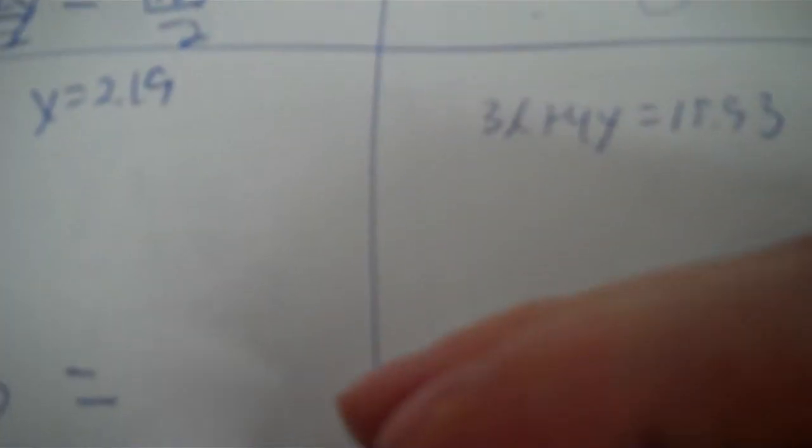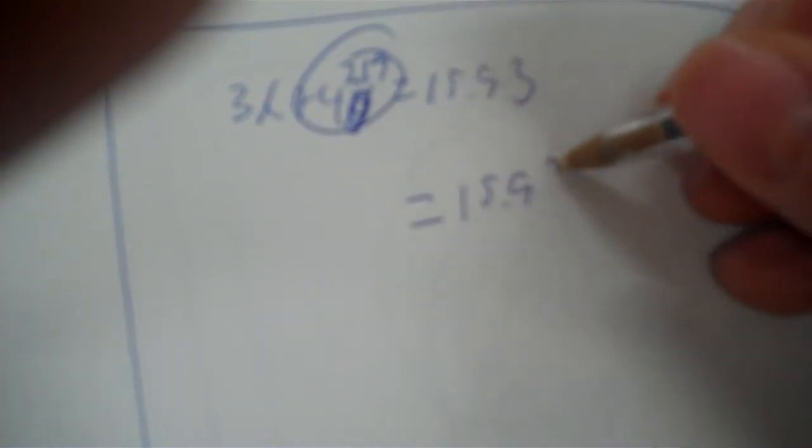Okay, so the jelly is $2.19. Okay, peanut butter. I'm going to take my first equation, 3x plus 4y equals $15.93. Now that I know the y was 2.19, we're good to go there. So 15.93, I've got 3x, and now I've got to take 4 times 2.19, 8.76.